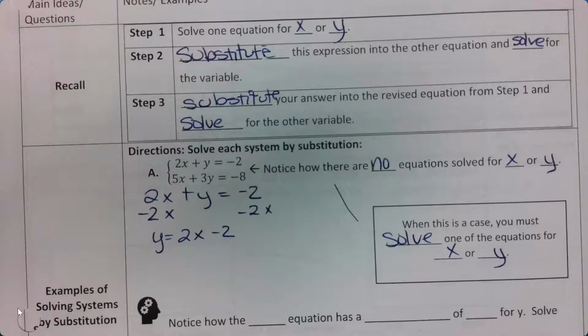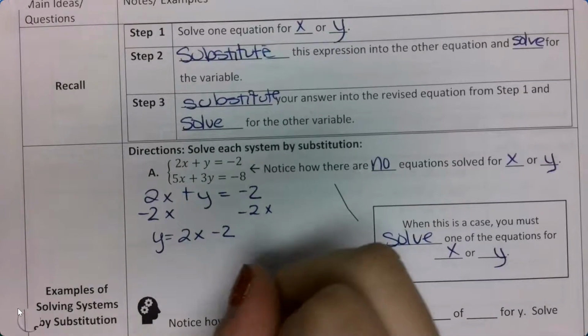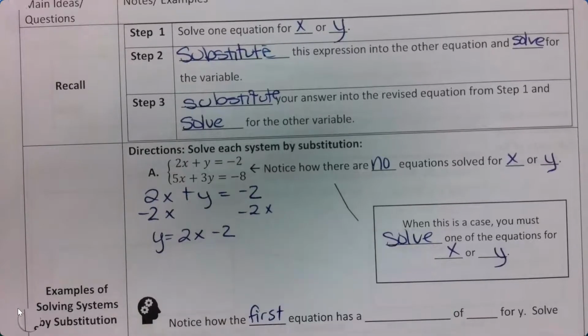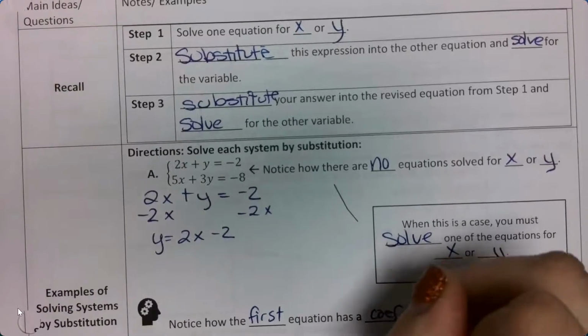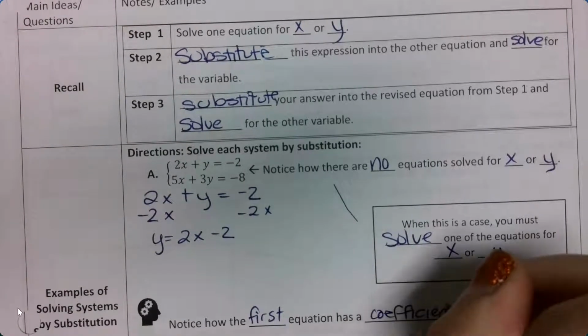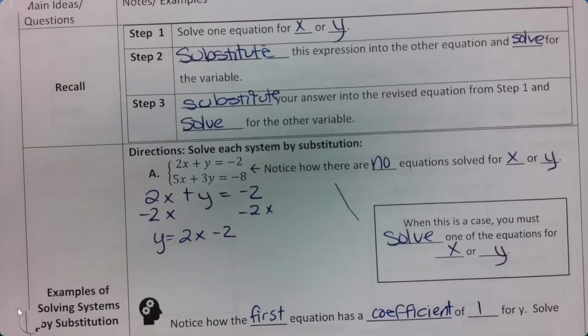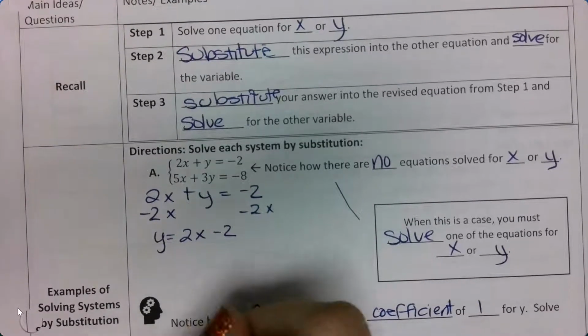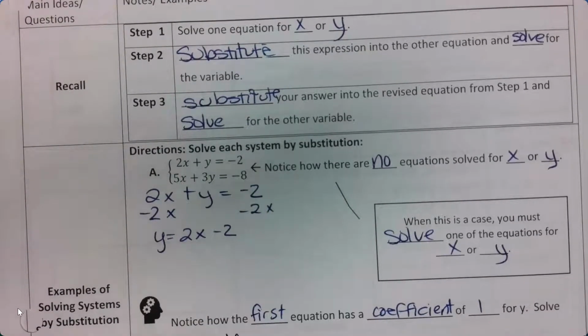Okay, so I'm going to summarize what we just did. The first equation had a coefficient of 1 for y, so we solved for y first. Oh, you're right.